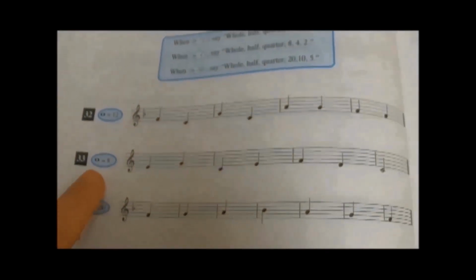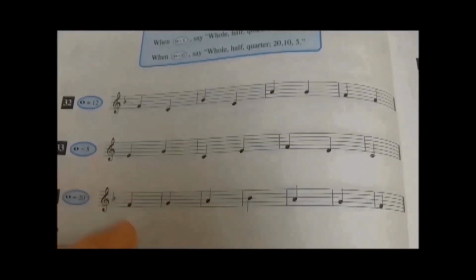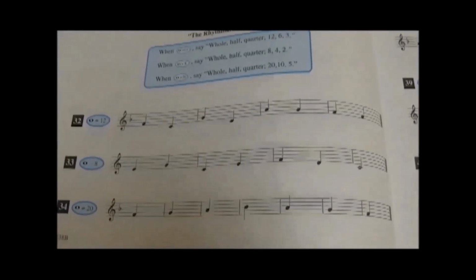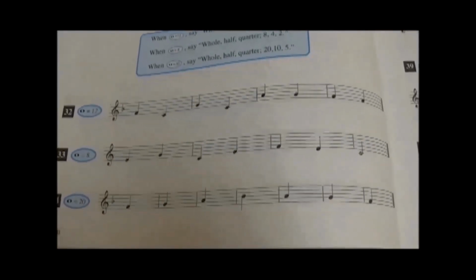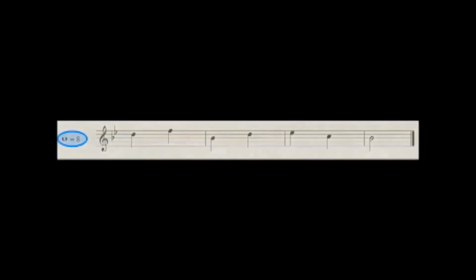We're going to move on and do number 33. Listen to the band play as they play this song with whole note equaling 8. And as a group, we would say whole, half, quarter, 8, 4, 2. Whole, half, quarter, 8, 4, 2. Ready, play.